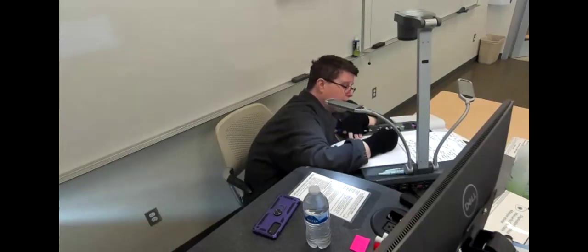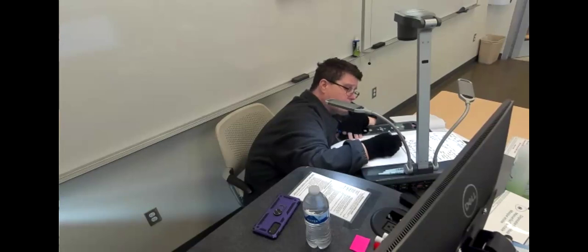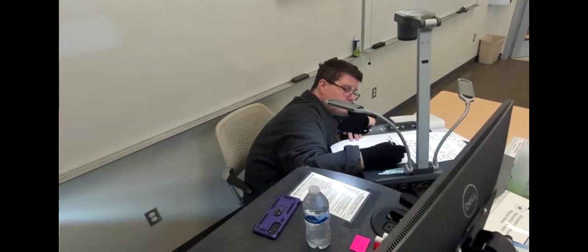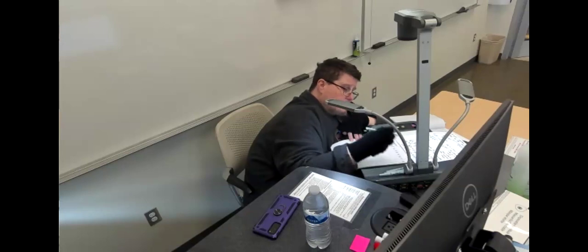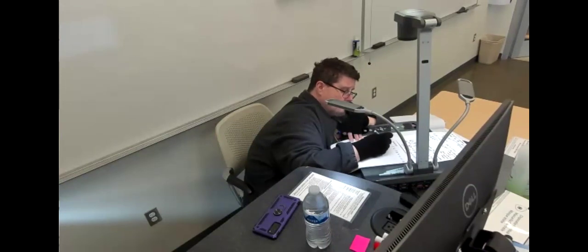So the perfect squares. I'm writing the squares below it.